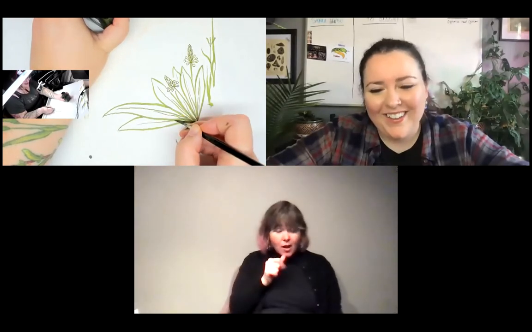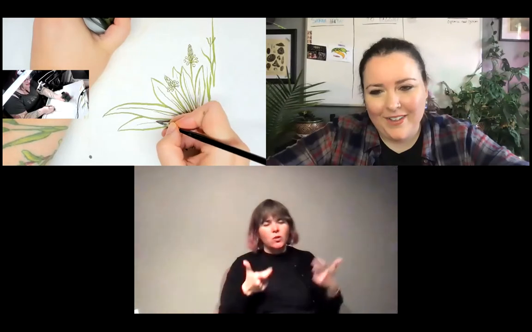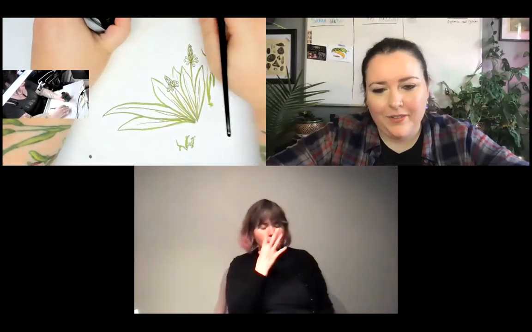people see my goldenrod tattoos and go, achoo, achoo, ha ha ha. It's like, no, that's not true. But there's huge diversity of goldenrods, and they're very pretty, and I love them very much. Yeah, that's my favorite plant.